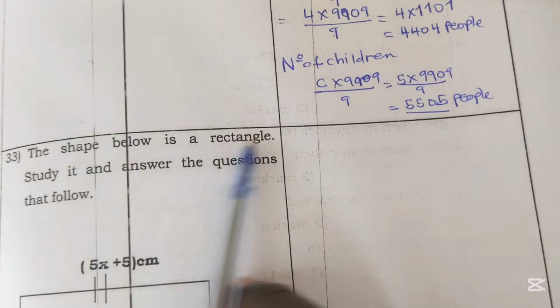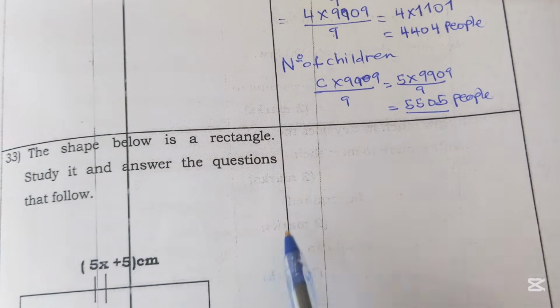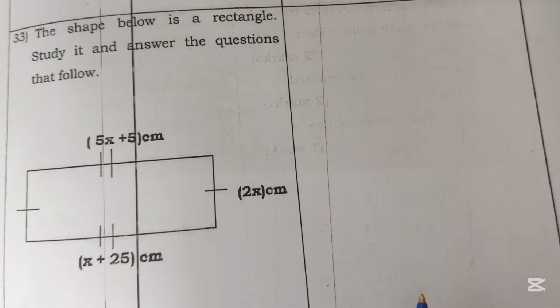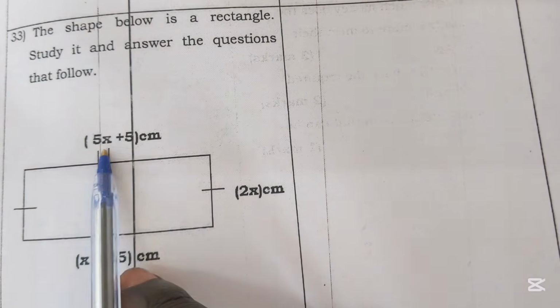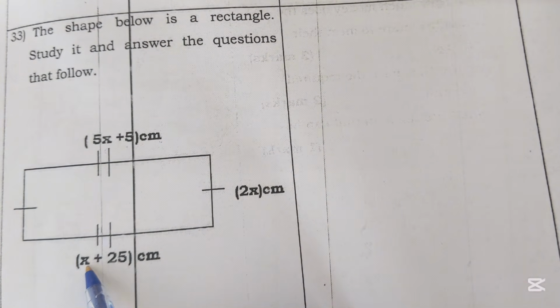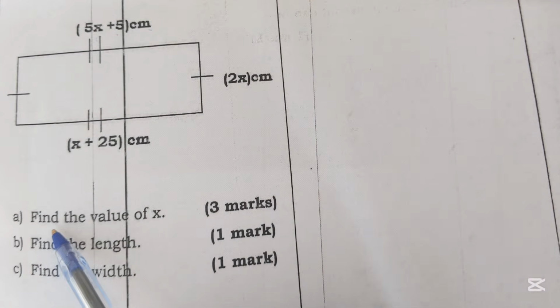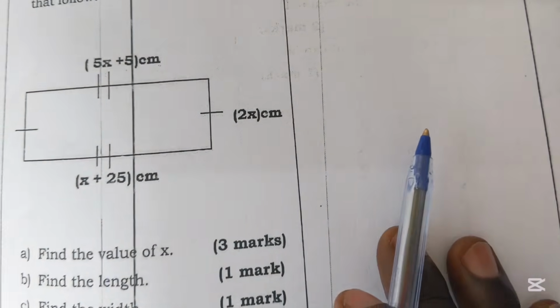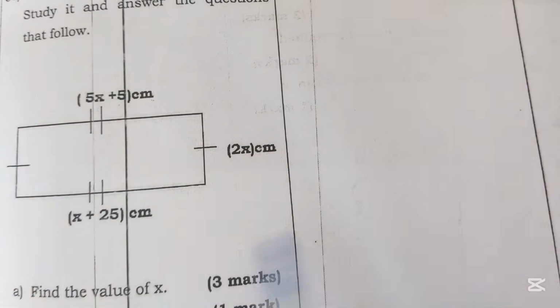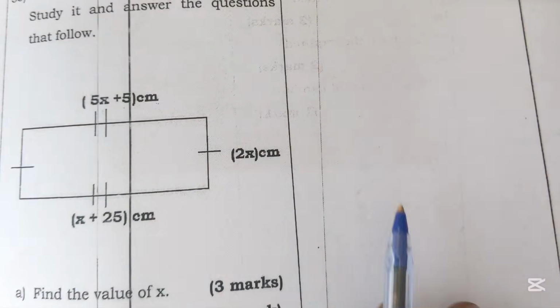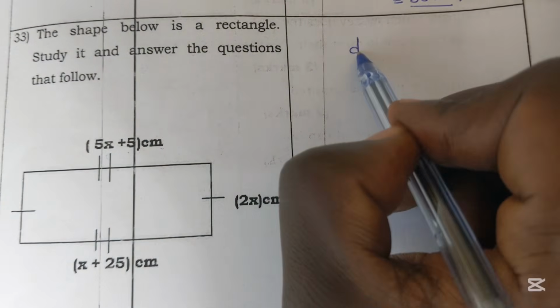Then, what about here? The shape below is a rectangle, study it and answer the question. Here we have given a rectangle, 5x plus 5 centimeters, and here we have x plus 25 centimeters. So that here, A, find or calculate the value of x, find the length and width. For this question, we will use the data. Let us write the data given.